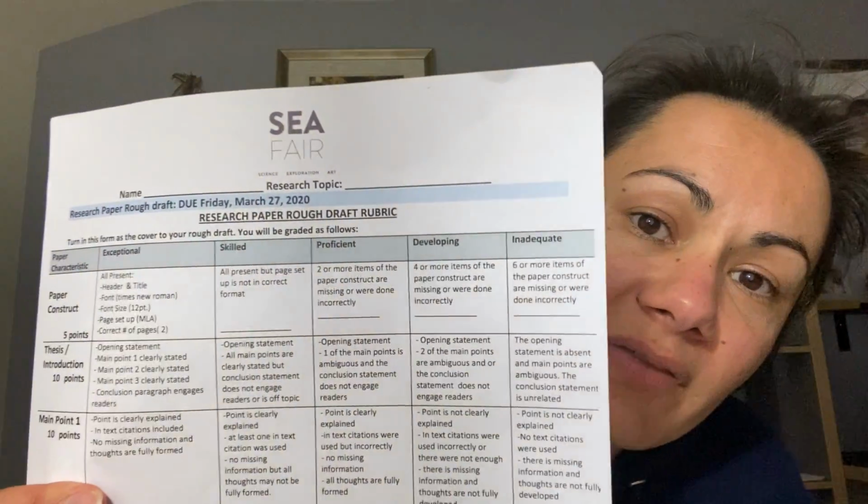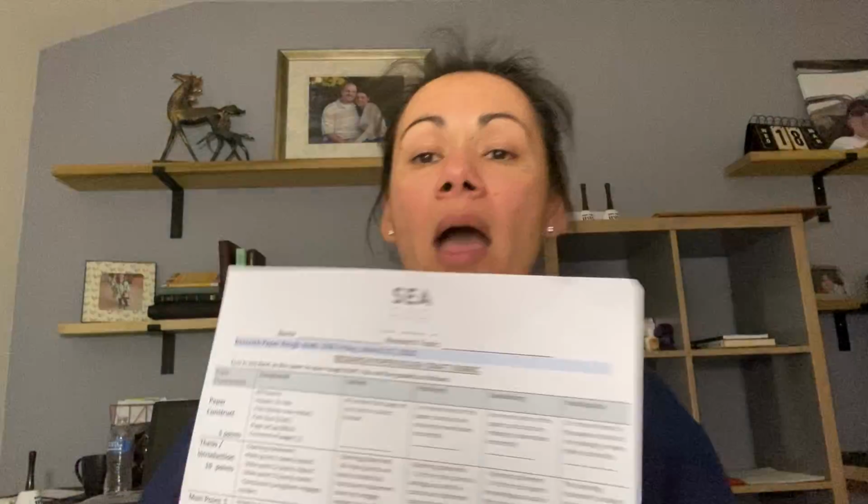I'm going to post the research paper rough draft rubric form. You guys have this in your CFAIR folder, okay? But I'm still gonna post it in the Google Classroom just so that you guys can look through it. And your final, so after I edit it, after one more person edits it for you, then you can kind of start working through that and developing your final paper, okay?